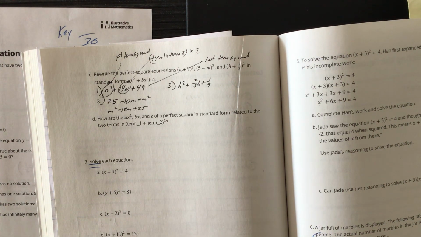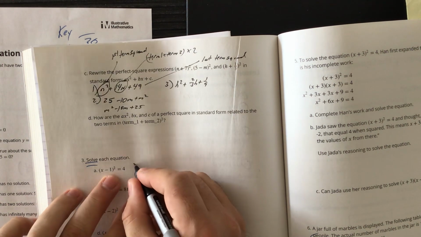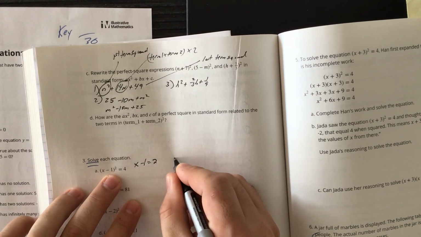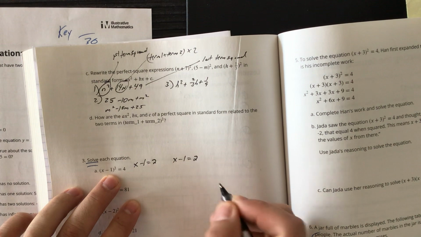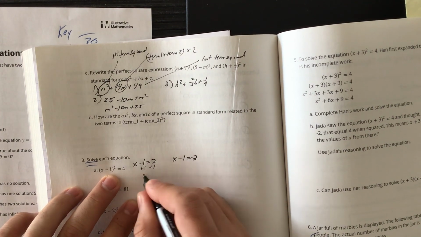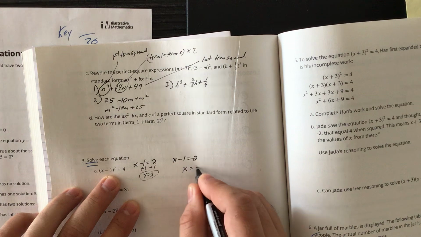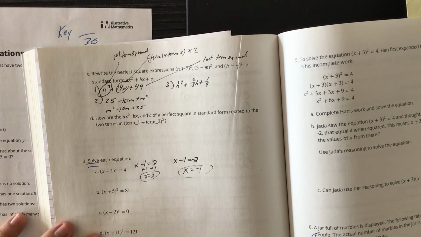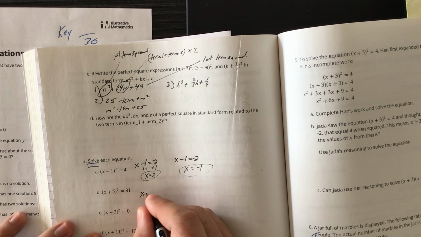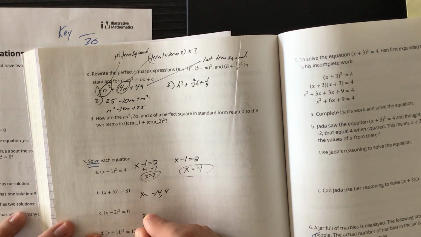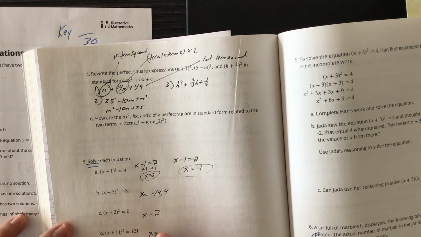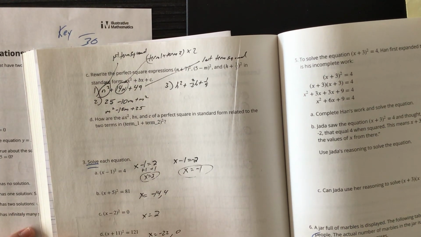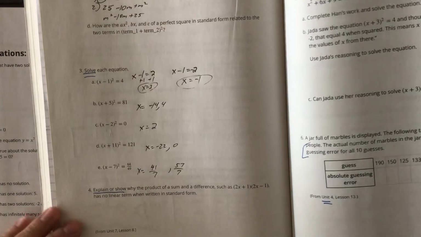Next one, solving. So it's up to you which method you wanted to do. These are perfect squares. So you could simply take the square root of both sides. Add 1. And I get 3. And negative 1. Okay, you can do that for all of them. You should get negative 14 and 4, 2, negative 22 and 0, and 41 over 7, and 57 over 7. What is the last one?